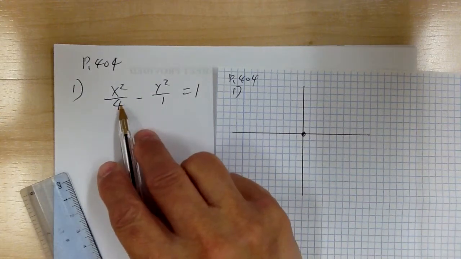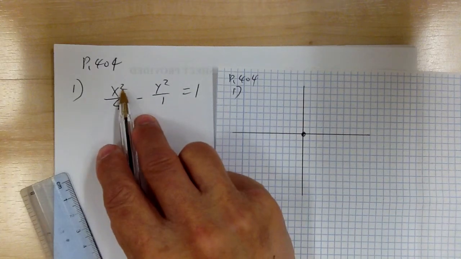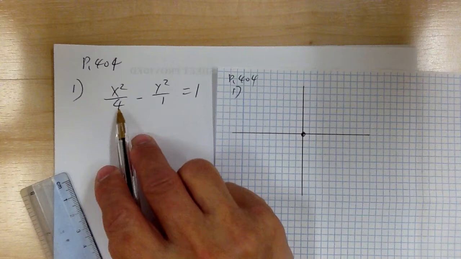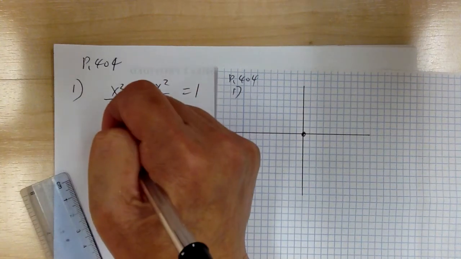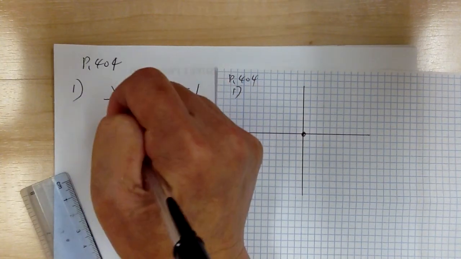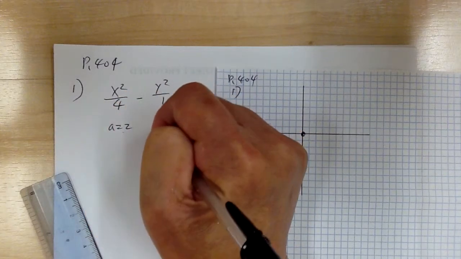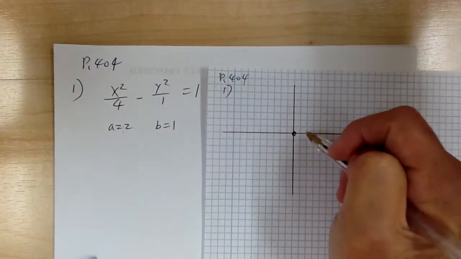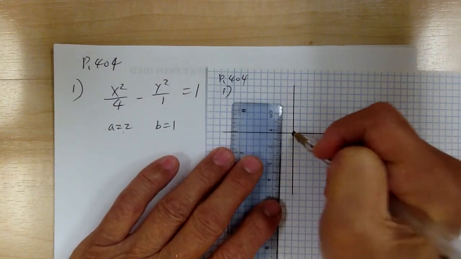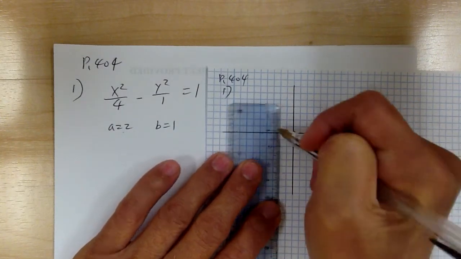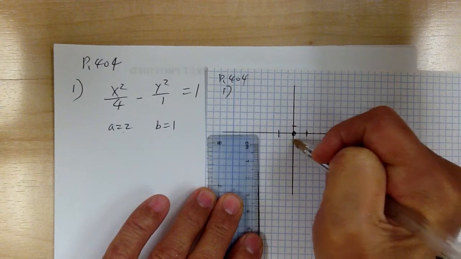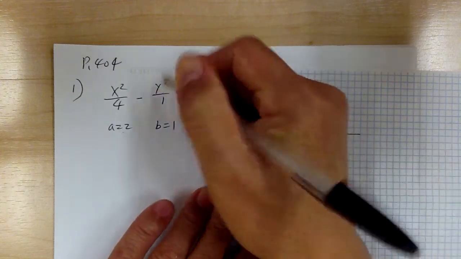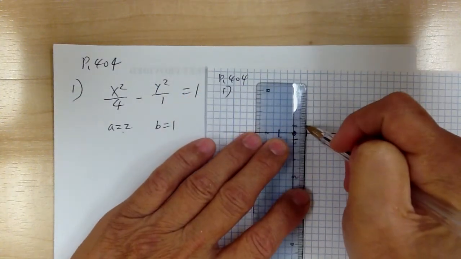Okay, and over here, the 4 is under the x, so you have to take the square root. So over here you're going to get a equal to 2. So this is your a squared, so a equal to 2, and b equal to 1. So go ahead and draw the box. So you go 2 in each direction and 1 in each direction for the b. So draw your box.